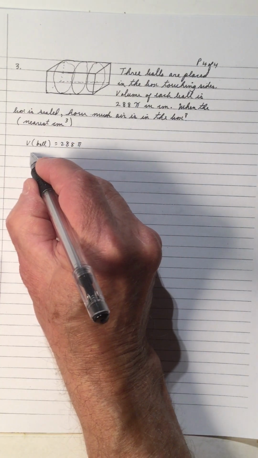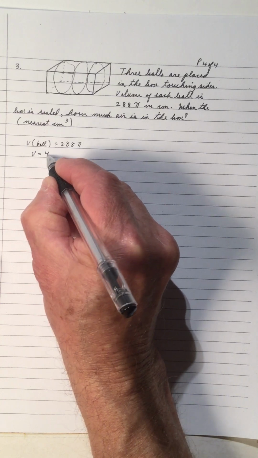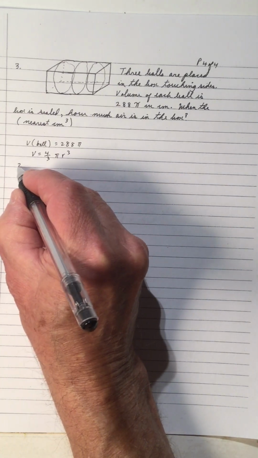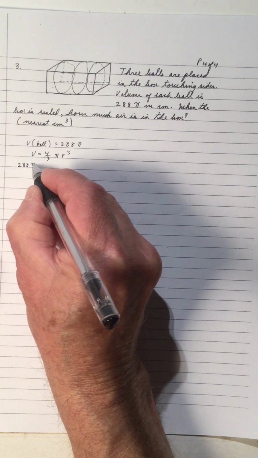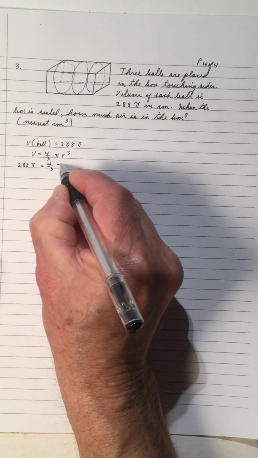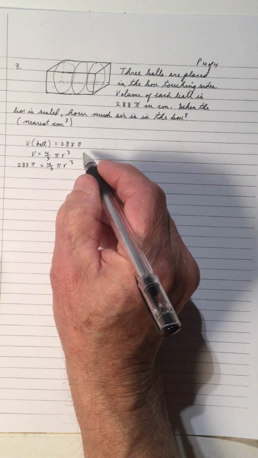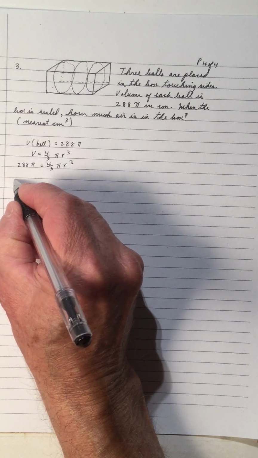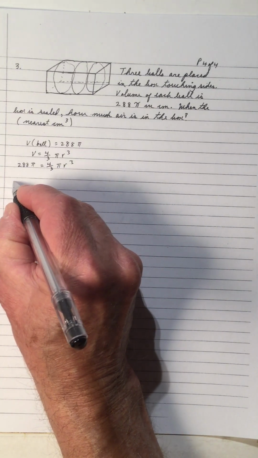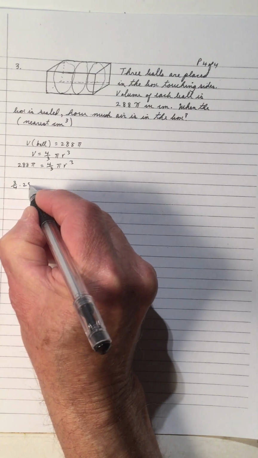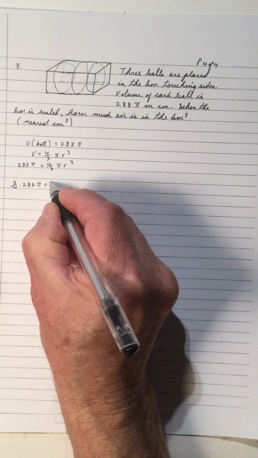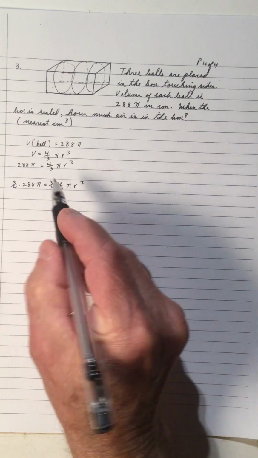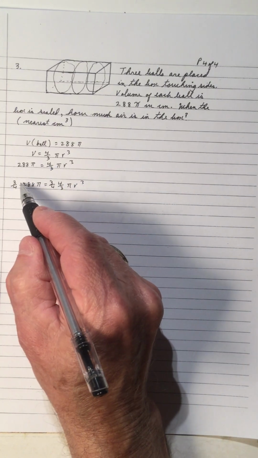So that means that the ball is a sphere, so it's 4 over 3 pi r cubed. So the volume is 288 pi equals 4 over 3 pi r cubed. We want to eliminate the fractions, so let's multiply this side by 3 over 4, and this side by 3 over 4 as well. We multiply this side by the reciprocal and this side by the reciprocal.